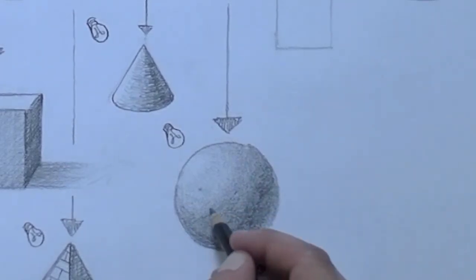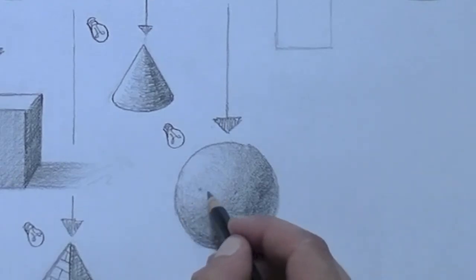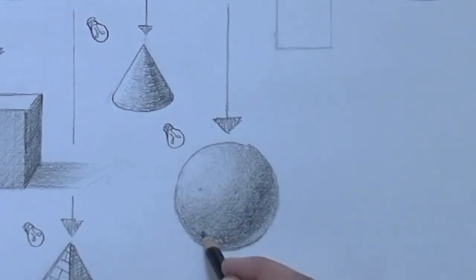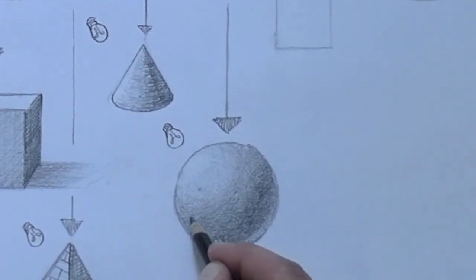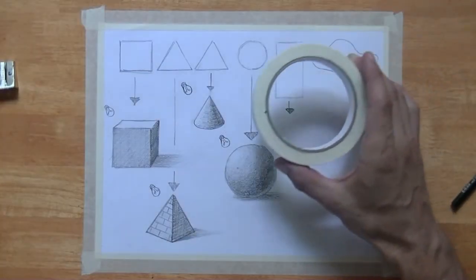In order to incorporate a darker value into a lighter value, you need to work your pencil's tip along that border very, very lightly. Only use as much pressure as necessary to subtly see a change, as though you're polishing the values.